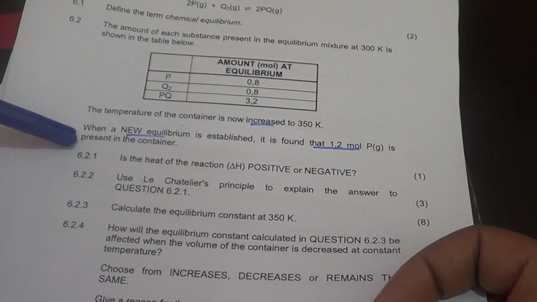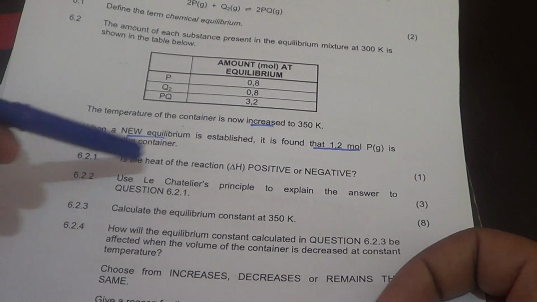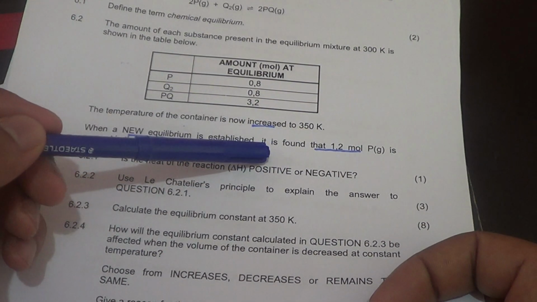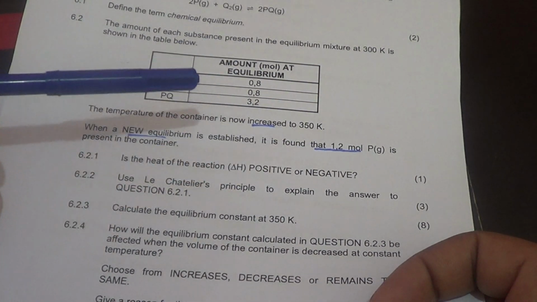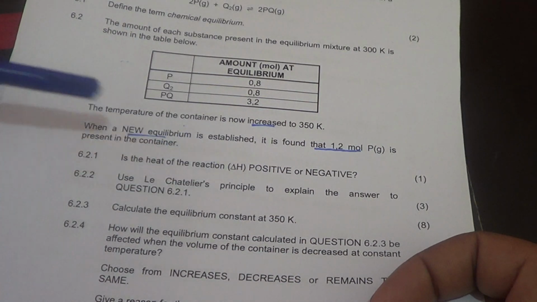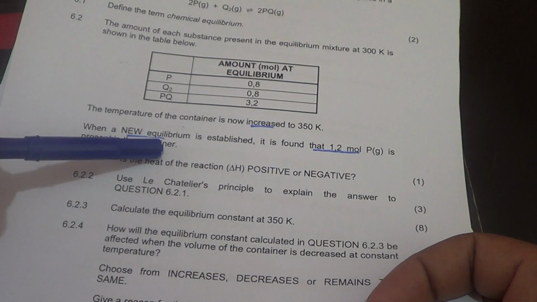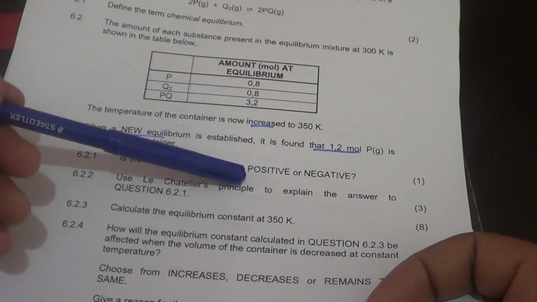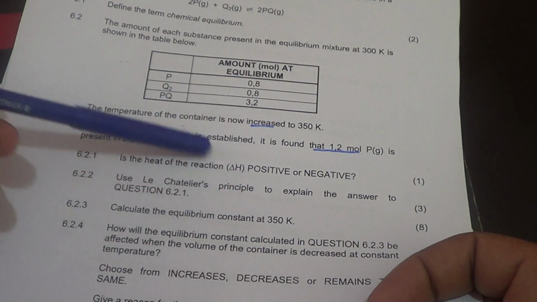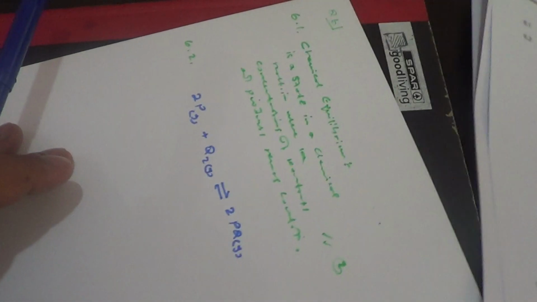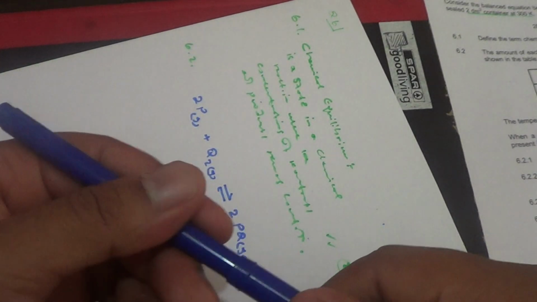So now it tells us, is the heat of the reaction, which is the enthalpy change, positive or negative? Remember, when we talk about the reaction, we're always referring to the forward reaction. So if the reverse is endothermic, then the forward must be exothermic. And that tells us that this one is negative, okay? Because for an exothermic reaction, delta H is negative.